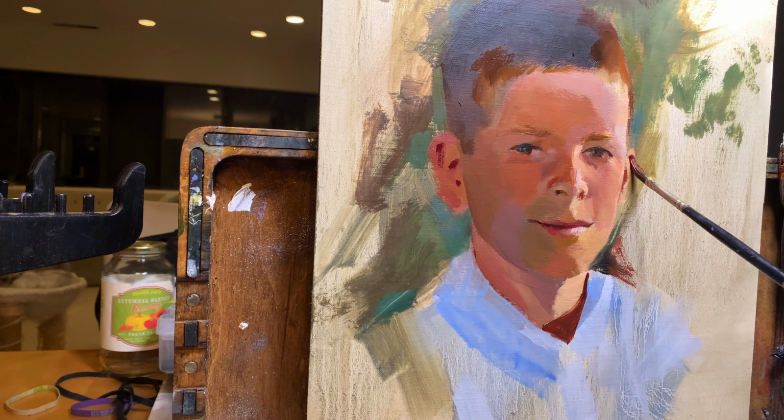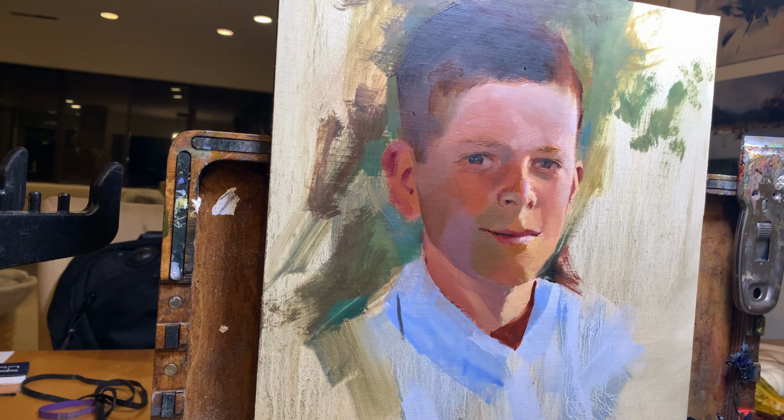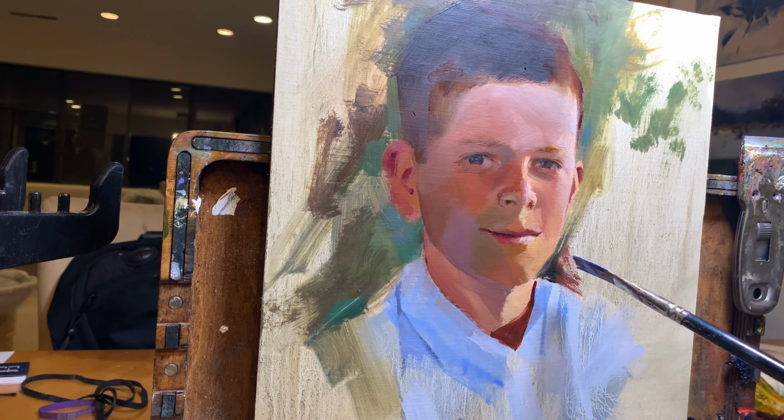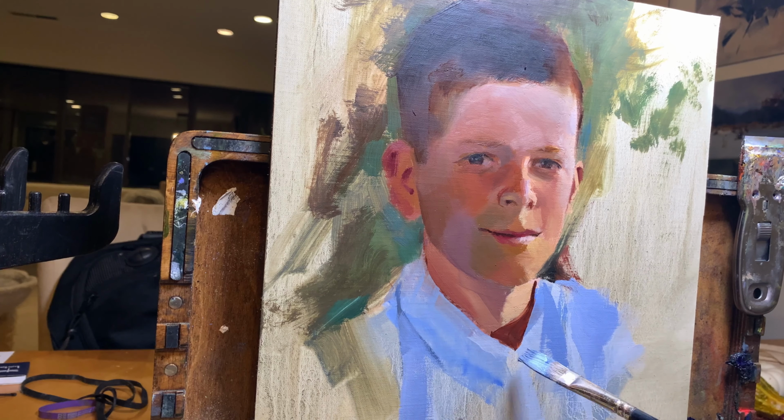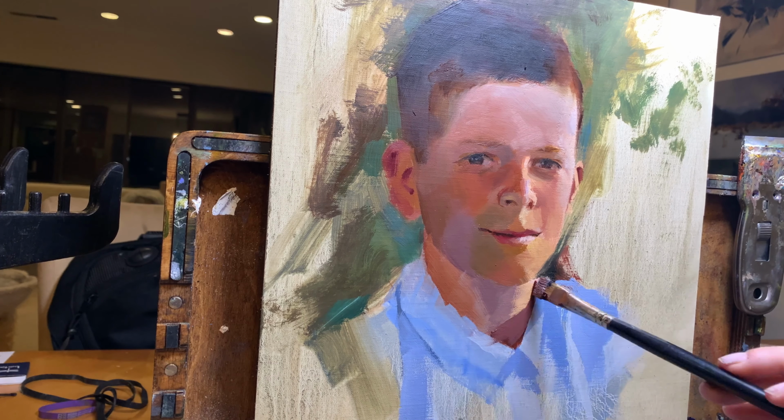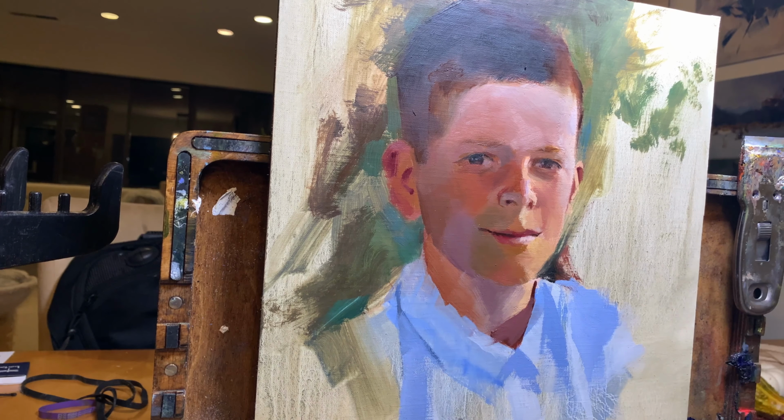And while this particular demonstration focuses on someone with fair skin, I find this particularly true when painting someone with a deeper skin tone. I'll need to do a more in-depth video on this particular subject in the future as a follow-up to this one.